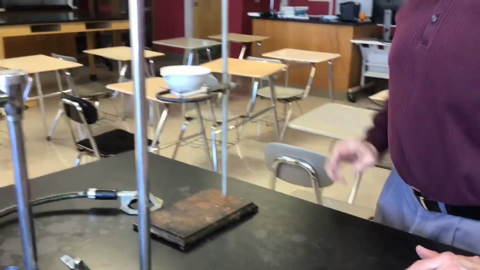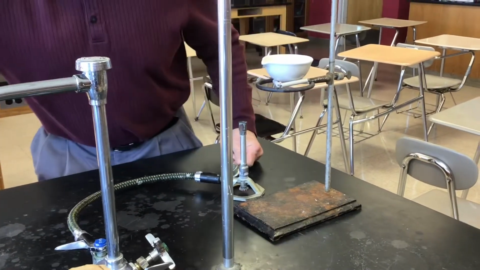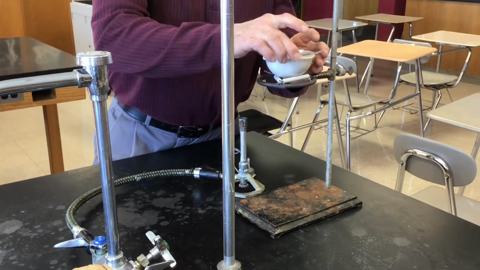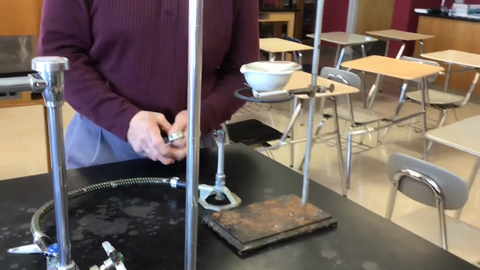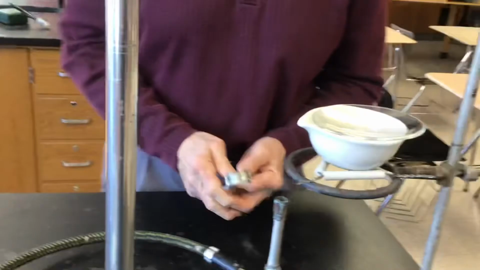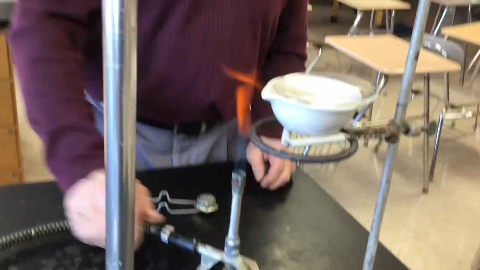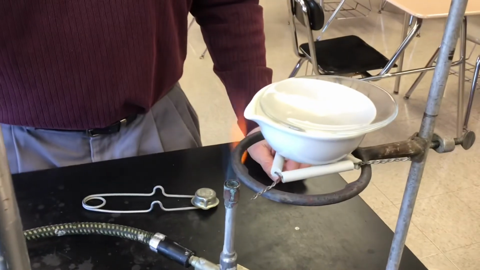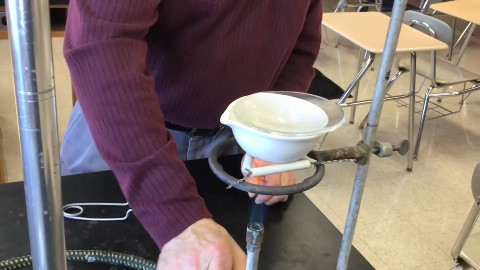So we'll put it over a Bunsen burner. Watch glass on. Yeah, that watch glass is going to be very handy. You'll see as the water in here boils, it's going to be collecting on that watch glass.